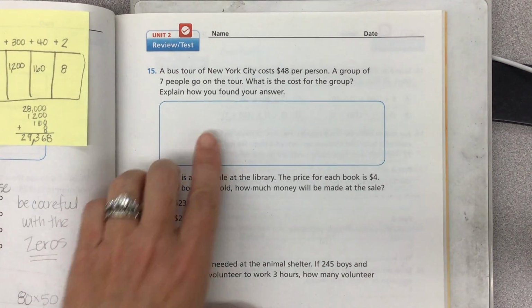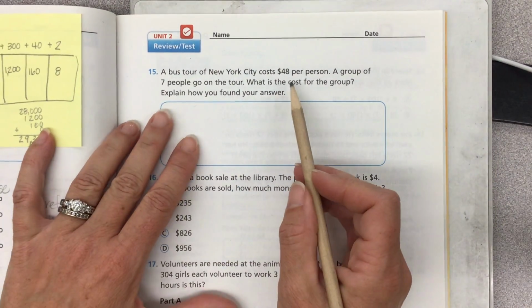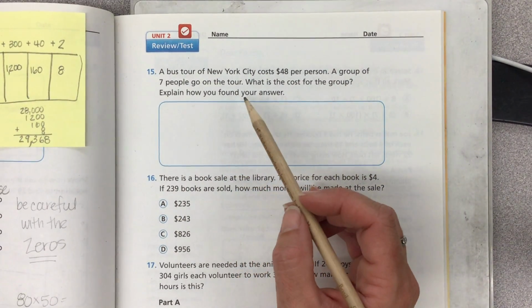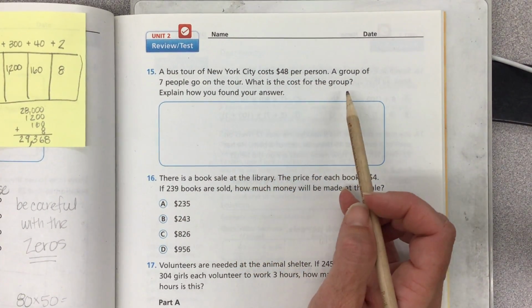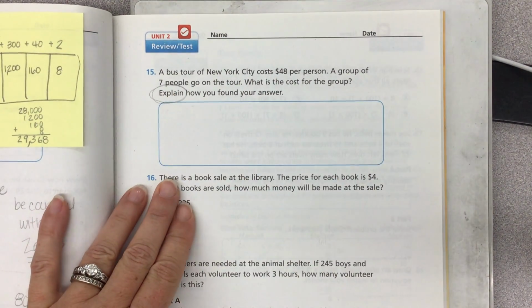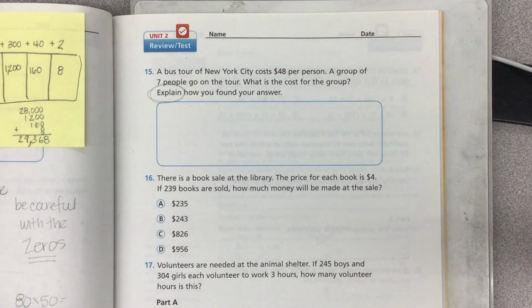A bus tour of New York City costs $48 per person. A bargain. A group of 7 people go on the tour. What is the cost for the group? Then we've got explain. Okay, so who thinks they have a good solution to this problem, an approach? What should we do to solve the problem?